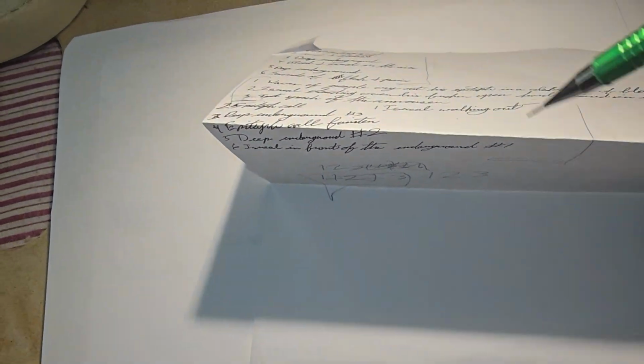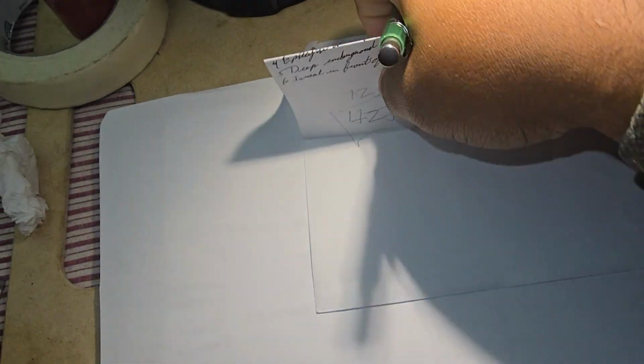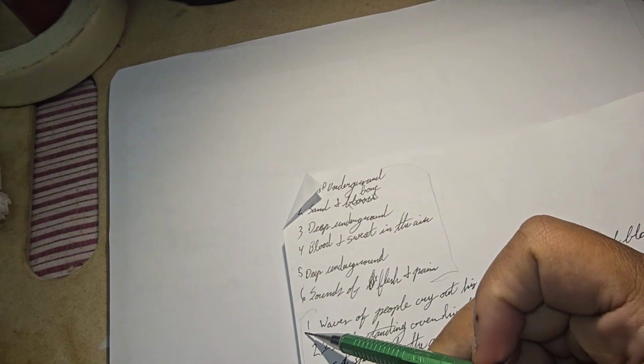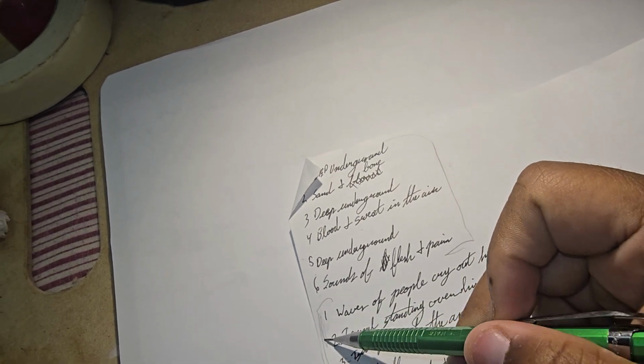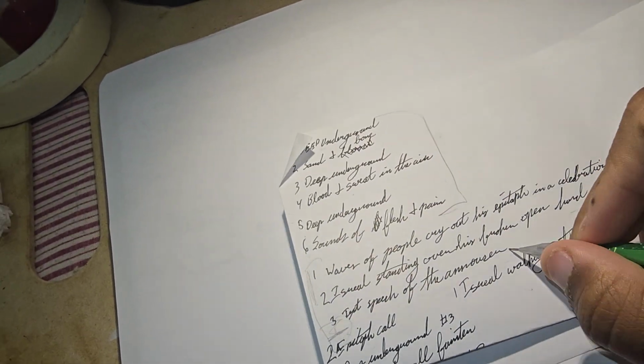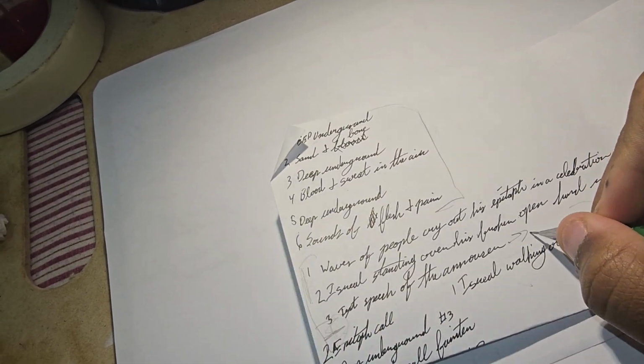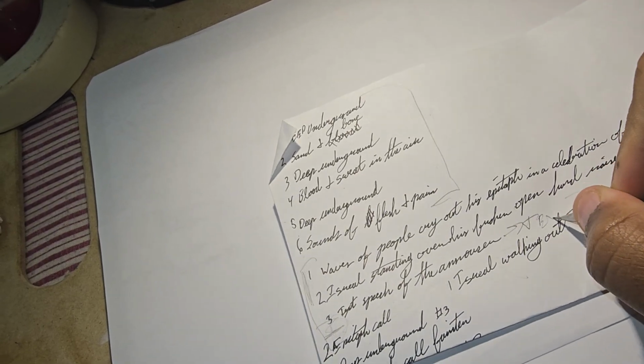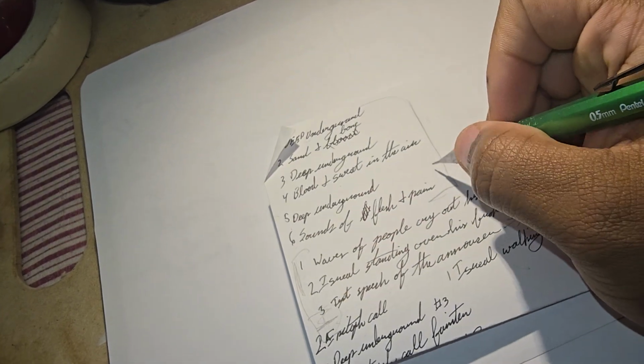Give me a second. Still doing this with my hands, so I am trying to fold this piece of paper up with one hand.